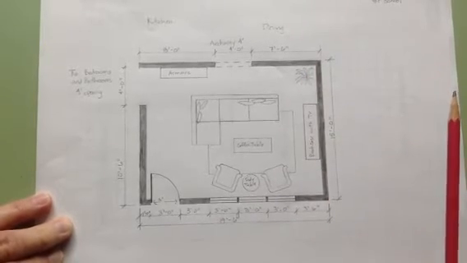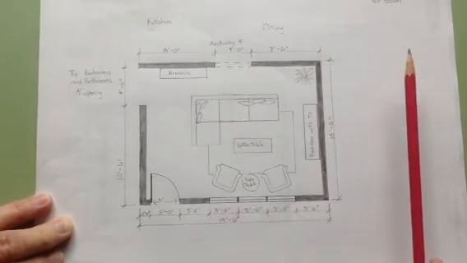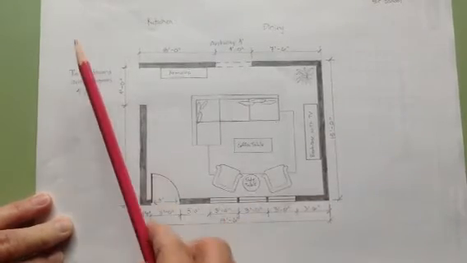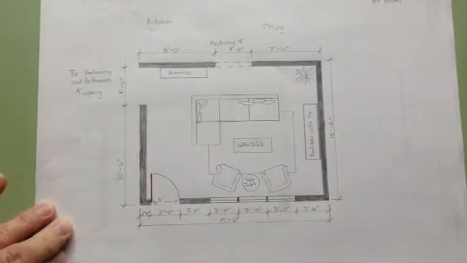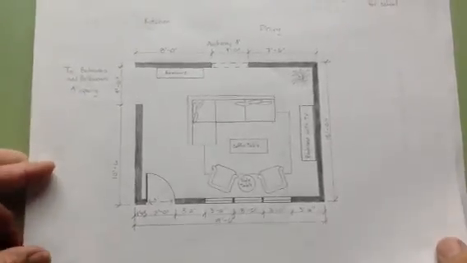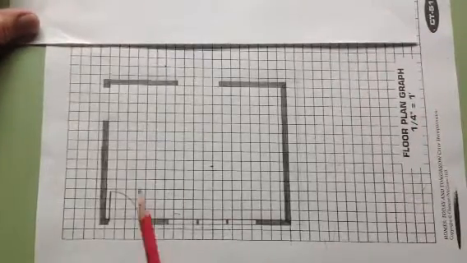That's how you're going to read it. What you're going to do is take this right here, which I will post on Google Classroom, and draw it on your graph paper. And I've drawn the walls. How did I know where to draw them?